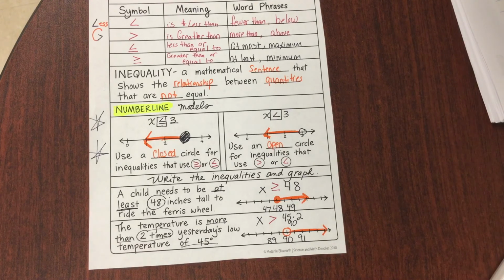All right, so that ends our lesson for today. Go ahead and get this glued into your journal, and we'll start our work.